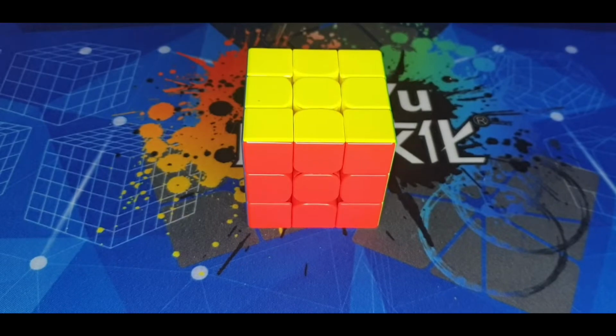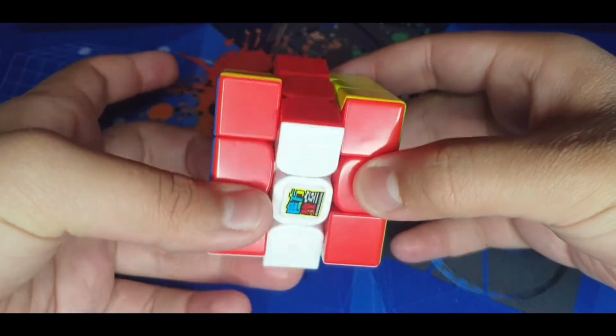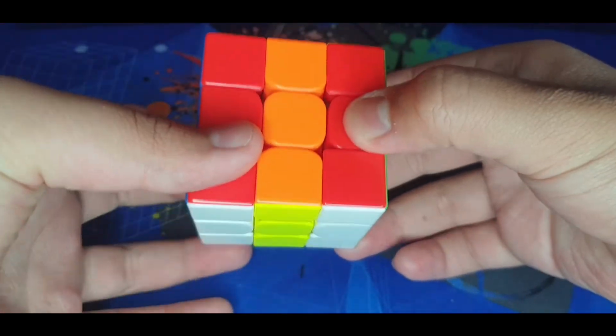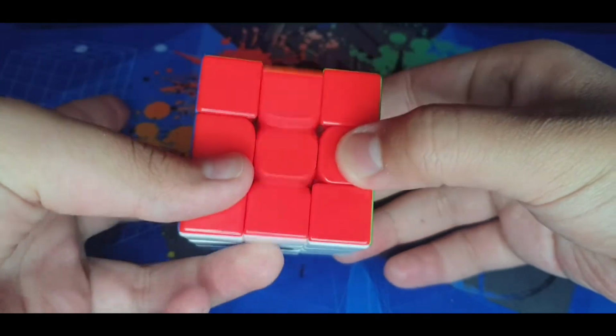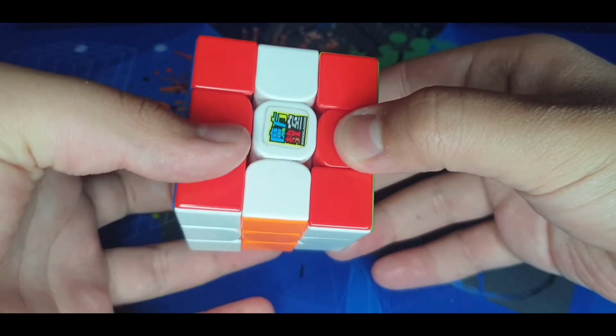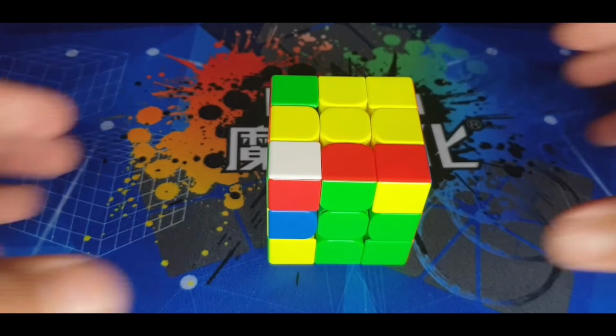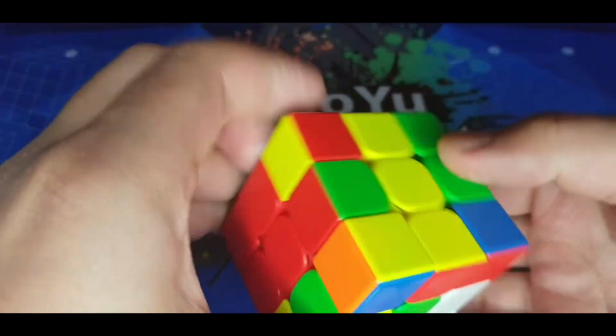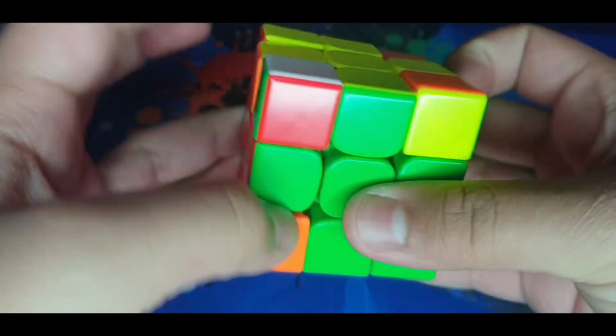Next, I'll be looking at the types of moves. Roux uses M moves, which are slower since they are flick moves, and your finger has to reset between each move. CFOP needs cube rotations to be able to work effectively. ZZ doesn't use cube rotations nor M moves, which makes it tied with Roux.